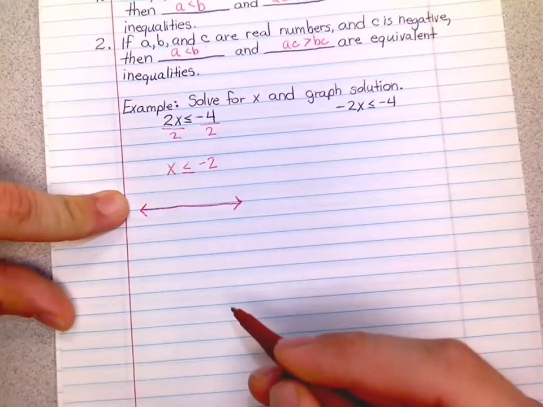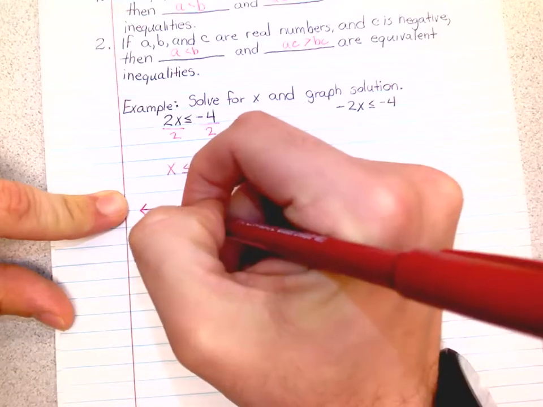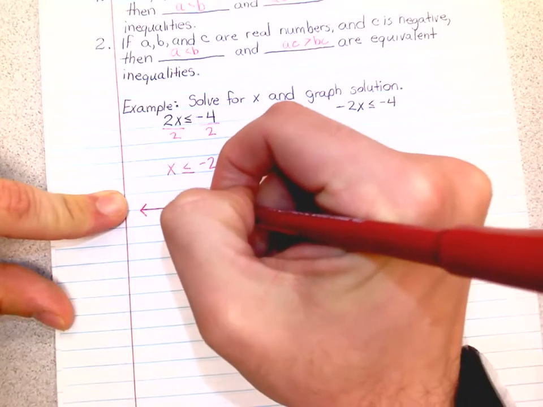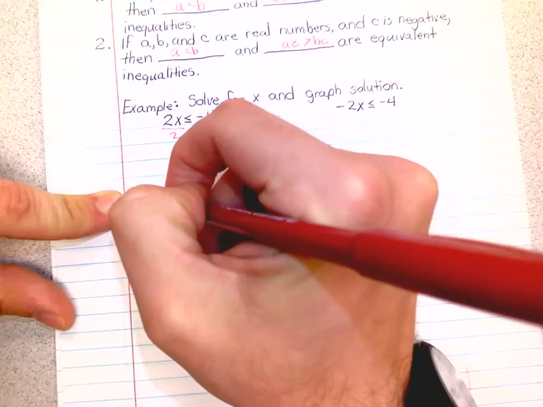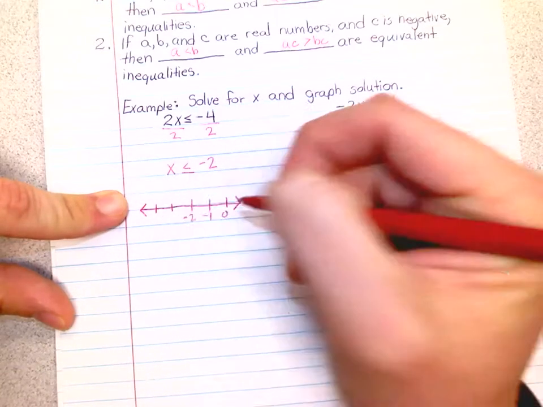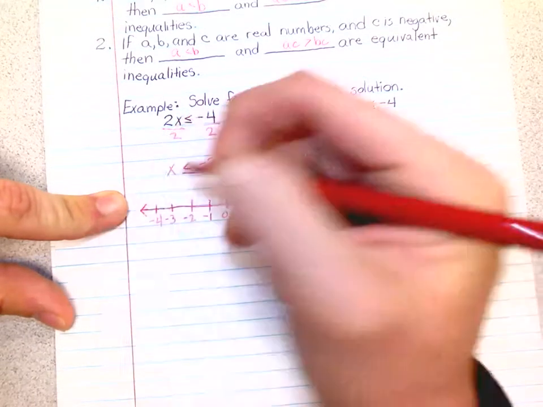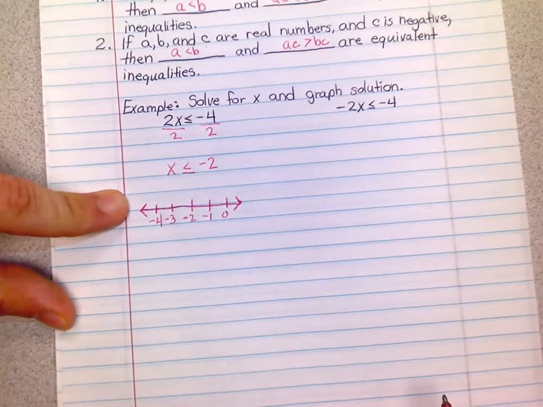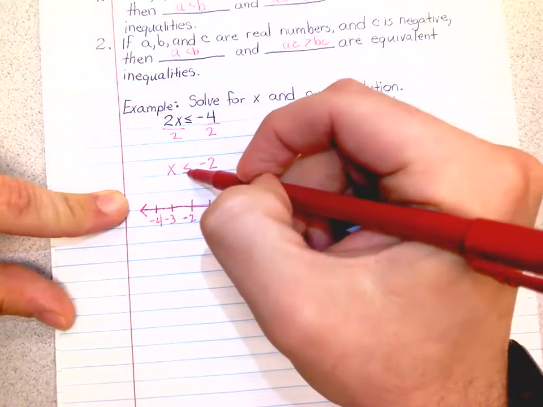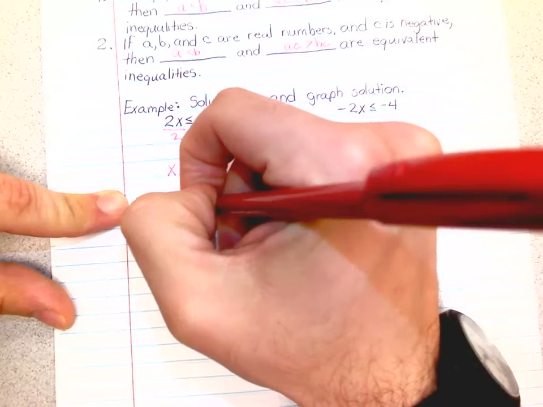do like we did before, make our number line, put the number we're working with right in the center, in this case it's that negative 2, and then I like to do usually 2 on either side. So over here, negative 1, 0. On the other side, negative 3, negative 4. Since it is an equal to, let's put a solid dot in for the negative 2 area.